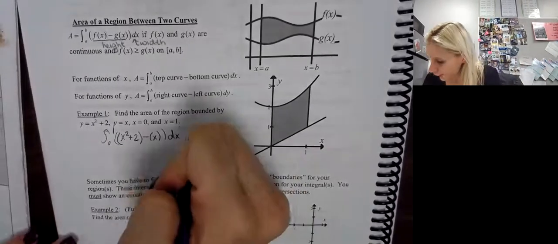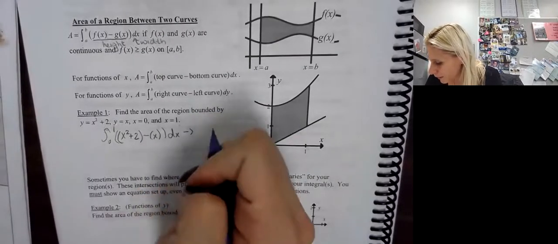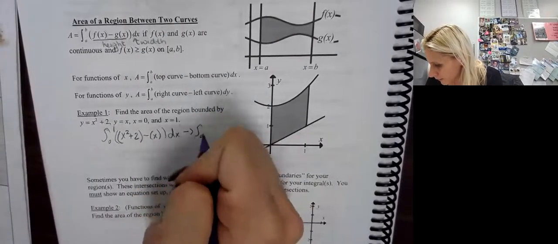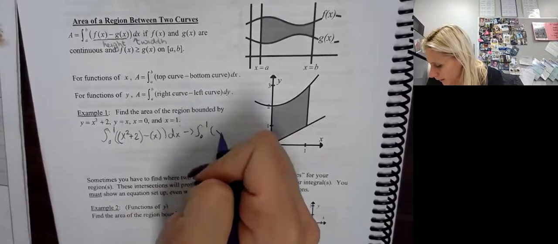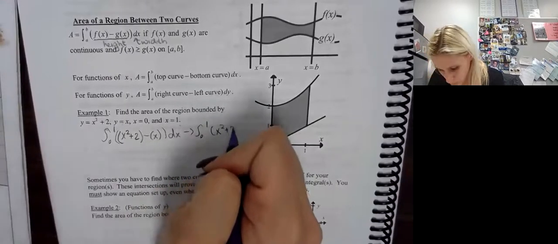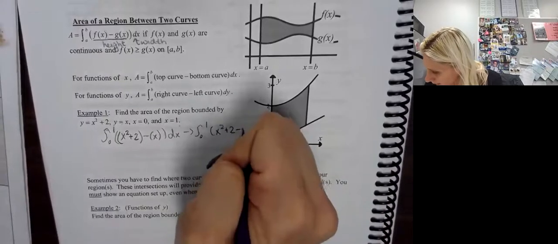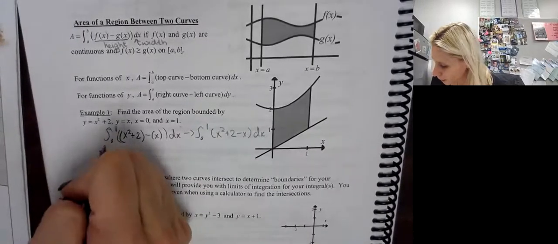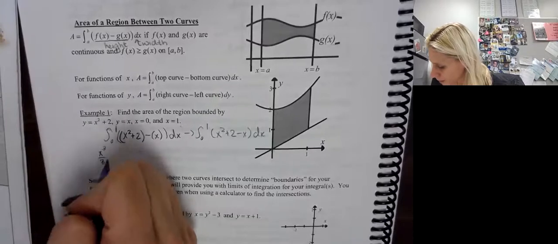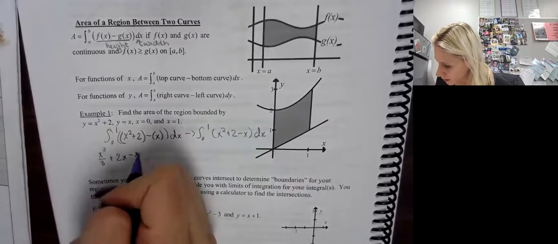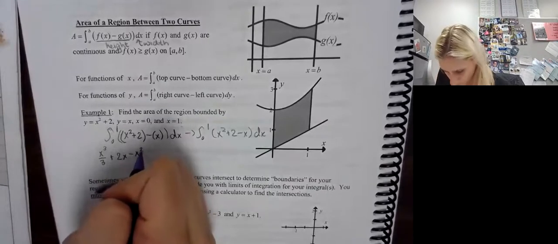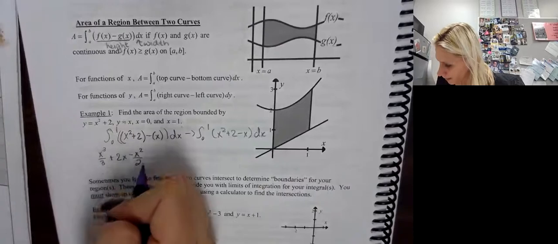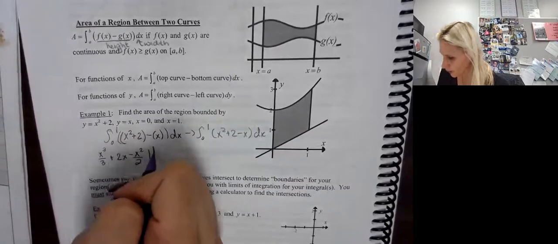All right, here we go. So if we were to rewrite this, we can get rid of these parentheses. I would have x squared plus 2 minus x, and what do you know, when we take the integral here, it's just the power rule. So we get x cubed over 3 plus 2x minus x squared over 2. And we're going from 0 to 1.